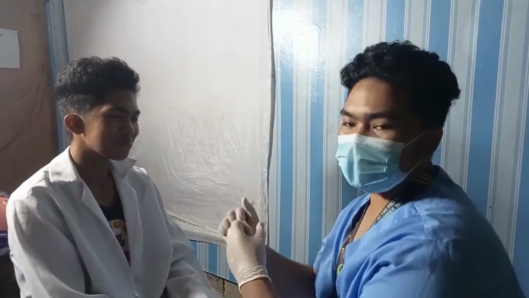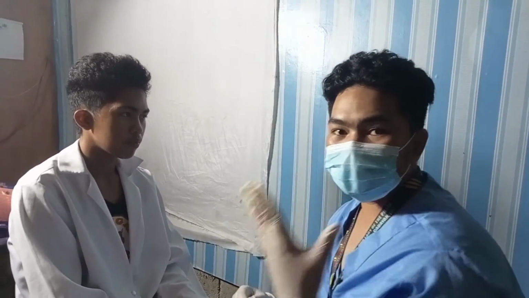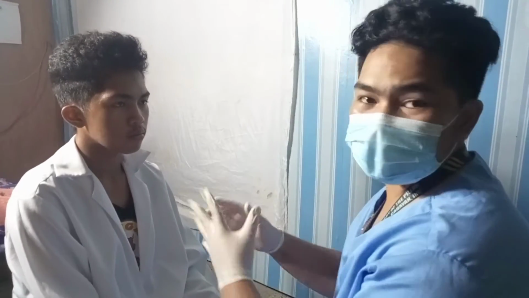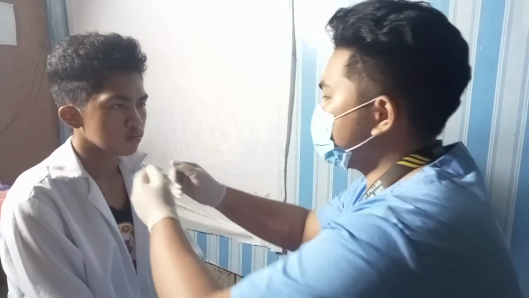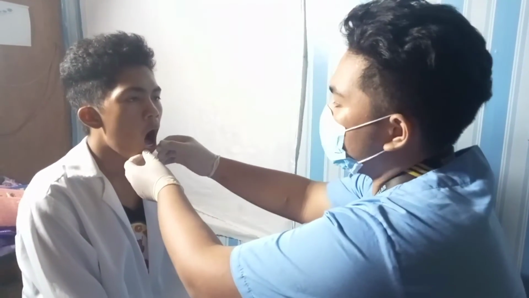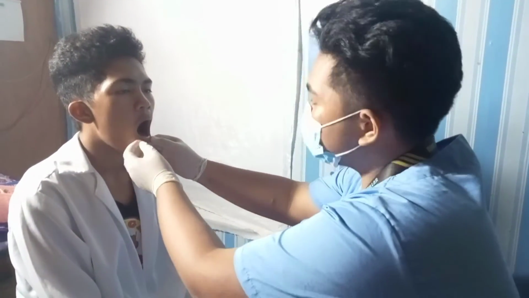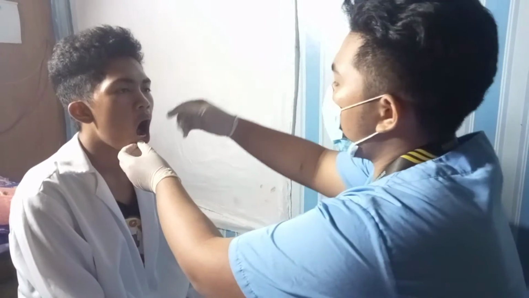So as we can see, as I rate the strength of the tongue of the patient, I'll rate it as 5/5. So the patient is able to move my hands using his tongue. After assessing the strength of the tongue of the patient, next we need to assess the lower part of the tongue. So, sir, can you move your tongue up?